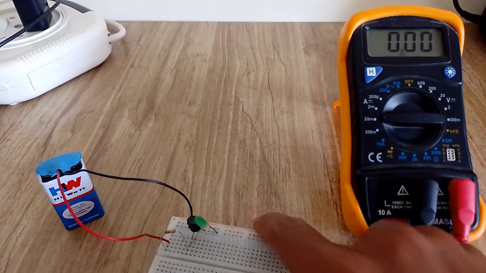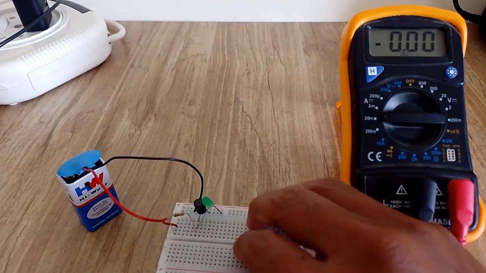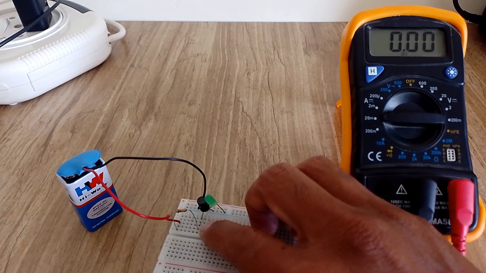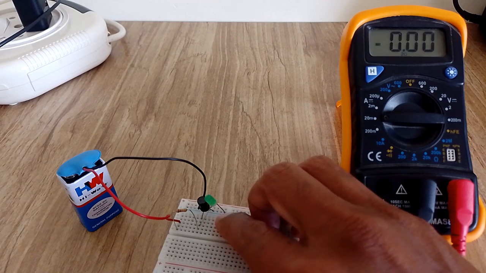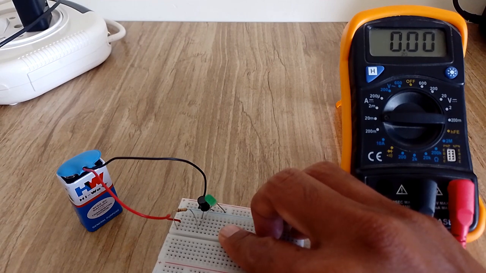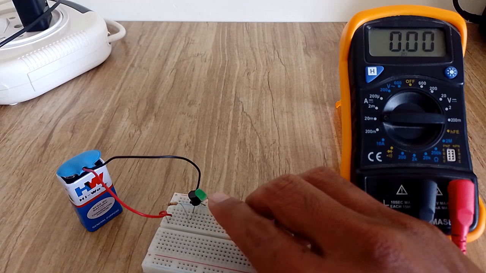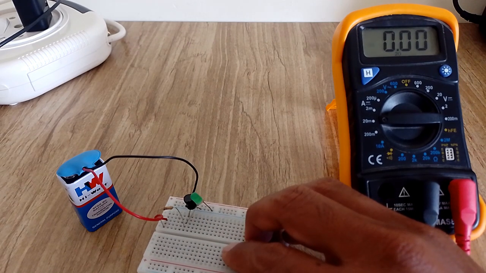As you can see, the LED is not glowing, because this inductor is connected in parallel. Almost all the current will be flowing through this inductor, so no current is flowing through this LED, so this LED is not glowing. So always remember this point. Whenever you are using an inductor in a circuit, you have to decide whether to connect it in series or parallel.